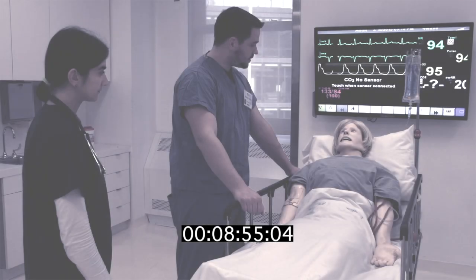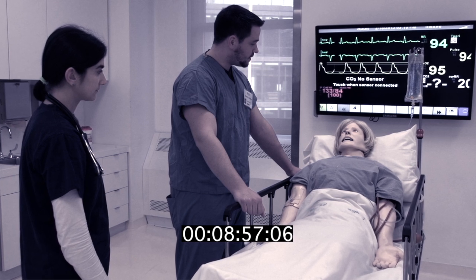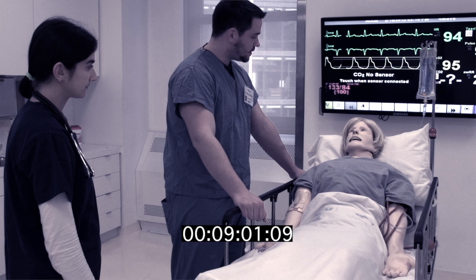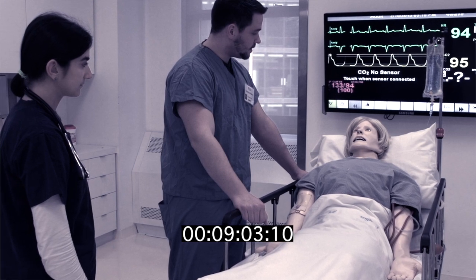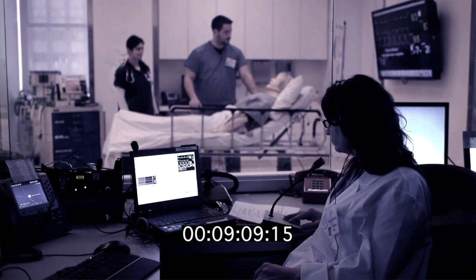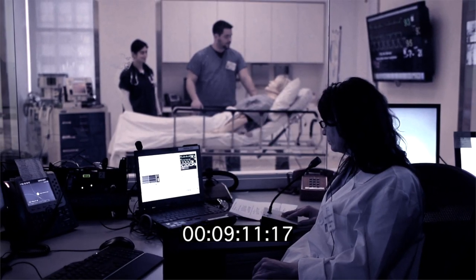The second purpose of pre-briefing is to introduce the patient and the scenario and to orient the students to the simulation environment. Faculty generally should not tell the students how the scenario will progress or what the outcome will be, so the students can respond and participate as the scenario unfolds.